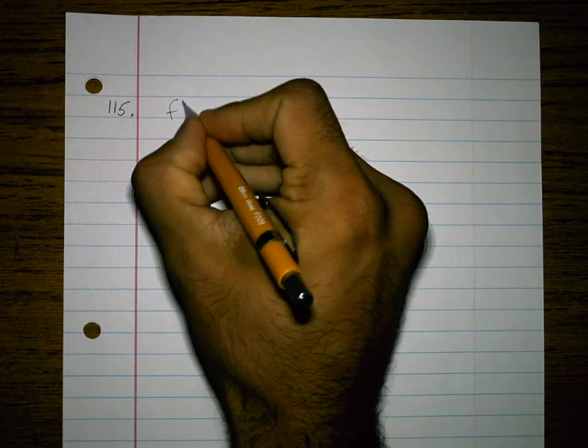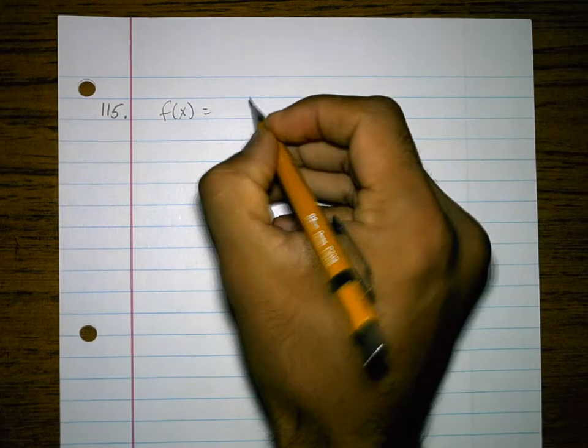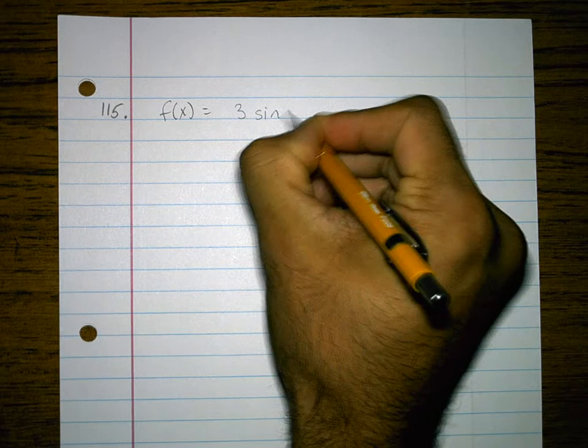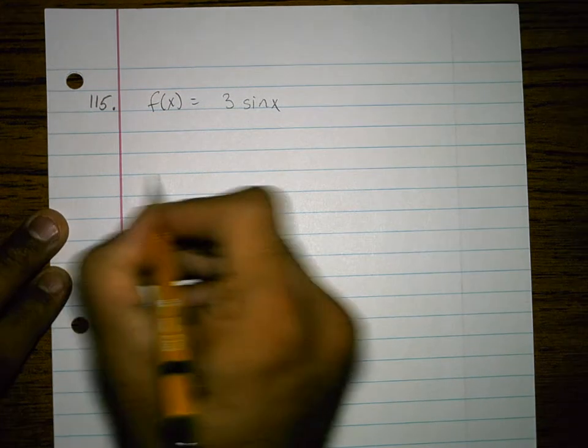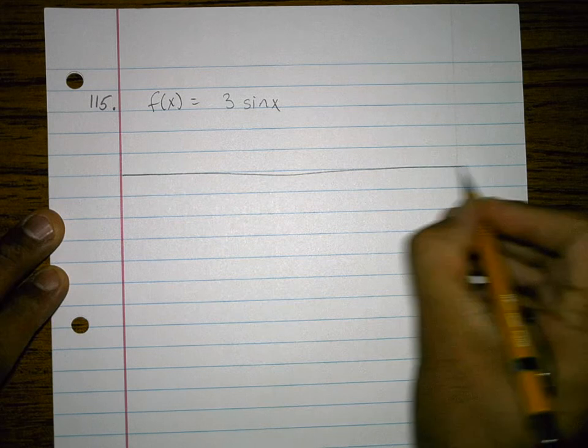Advanced Math Unit 4B review, looking at number 115. F of x equals 3 sine of x. Okay. So when I set this up, I need to create an axis.